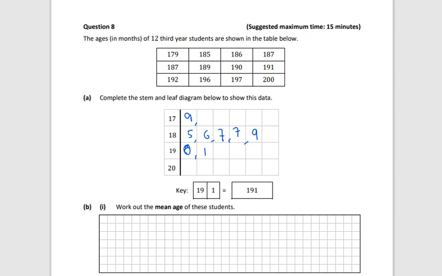191, 192, 196, 197, and that's it. And then 200, we have to put a 0 in there for the leaf for 200.